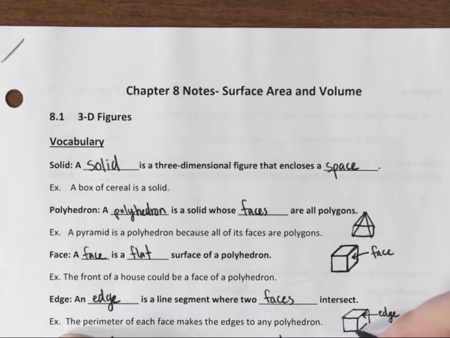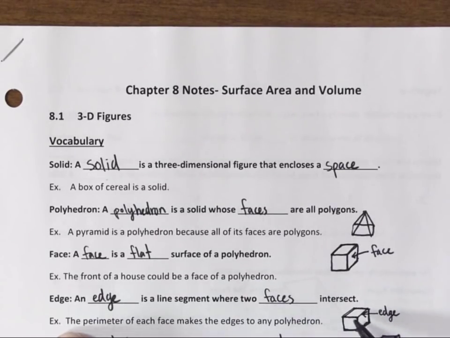So the perimeter of each face of our polyhedron makes edges. So this is an edge, this is an edge, this is an edge, and there's other ones that we can't see on that back side. So we drew our cube, and I also made a little arrow pointing to our edge.